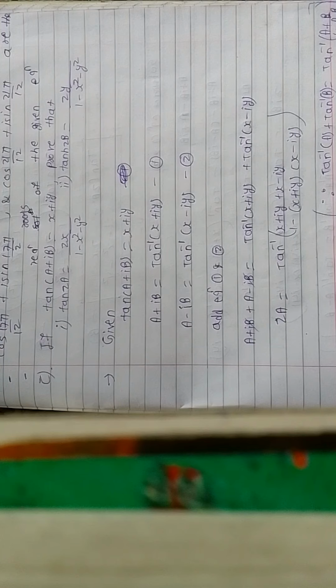And then add equation 1 and 2, we get a plus ib plus a minus ib is equal to tan inverse of x plus iy plus tan inverse of x minus iy. Plus ib minus ib get cancelled. We get 2a is equal to tan inverse of x plus iy plus x minus iy upon 1 minus in bracket x plus iy bracket close into in bracket x minus iy bracket close and big bracket close.